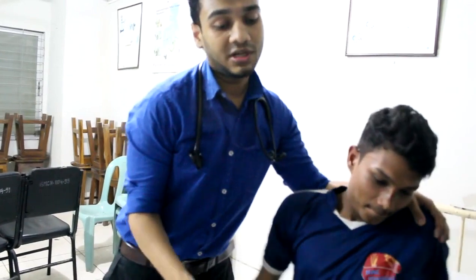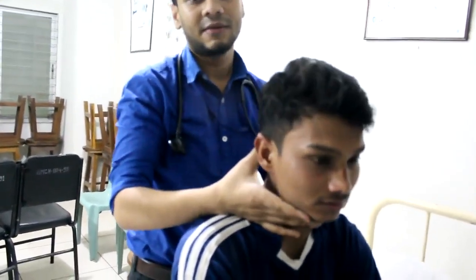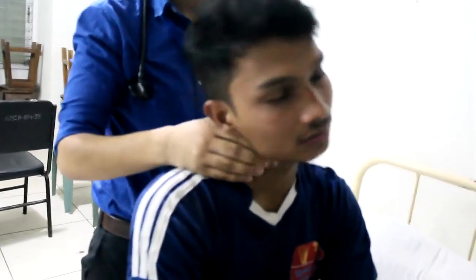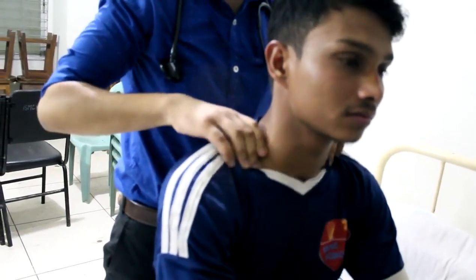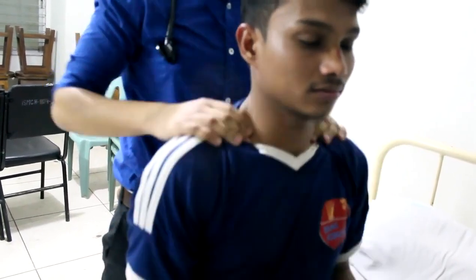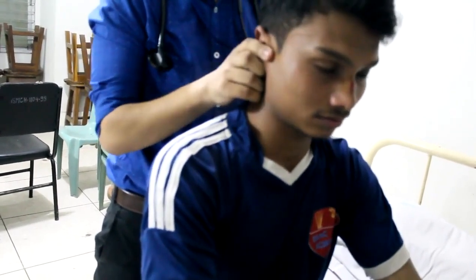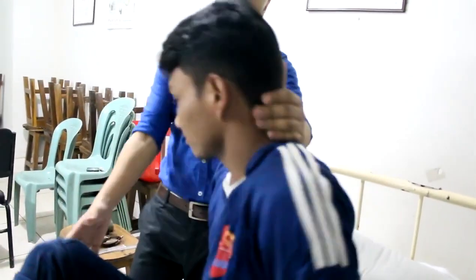Then rotate the patient to this side and examine the lymph nodes, cervical lymph nodes. Submental, submandibular, jugulodigastric, anterior chain, then supraclavicular, then posterior chain, then preauricular, postauricular, occipital. Then again rotate the patient and lie the patient down.